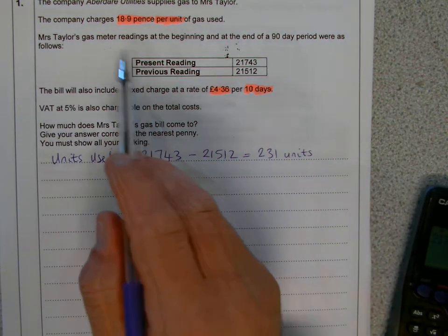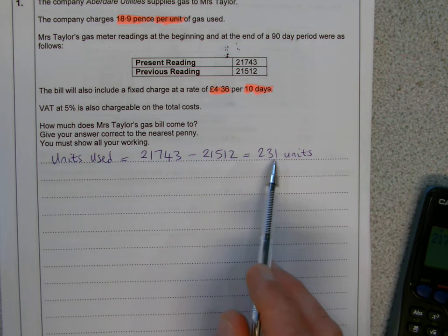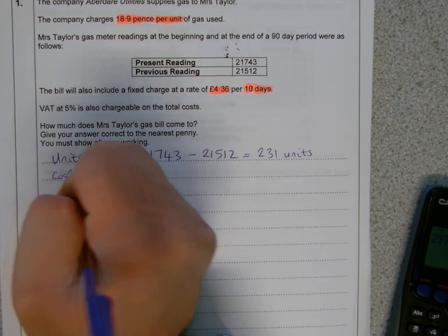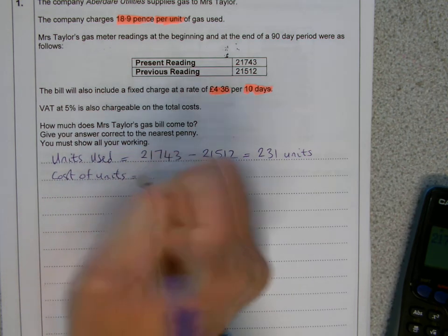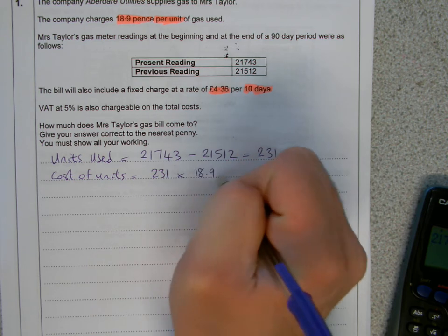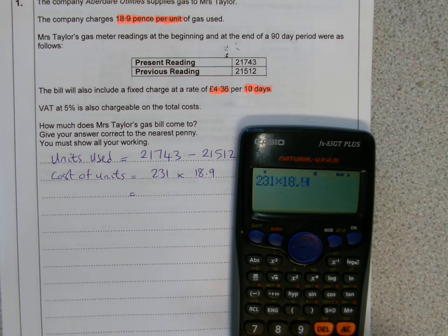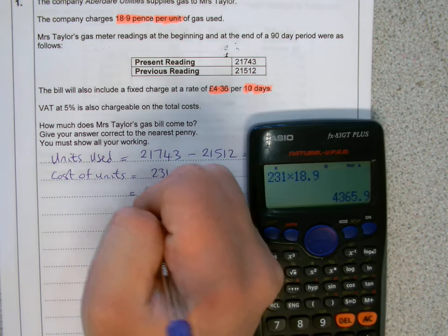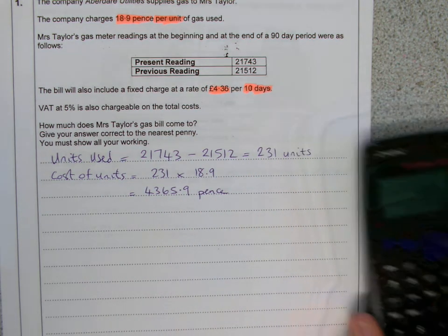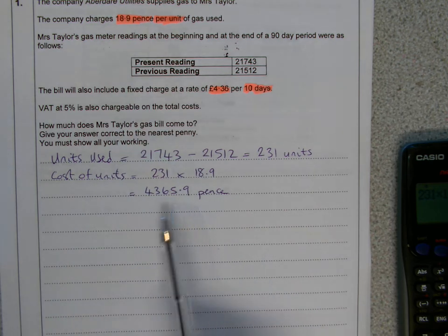Now each unit costs 18.9 pence, as we stated up here. So if Mrs. Taylor's used 231 units, each of those units is 18.9 pence. To work out the cost of the units, we need to do 231 multiplied by 18.9 pence. With my calculator, 231 times 18.9, and we get 4365.9. Now remember, this is in pence. That's so important to note. So we need to get all this in pounds, right?